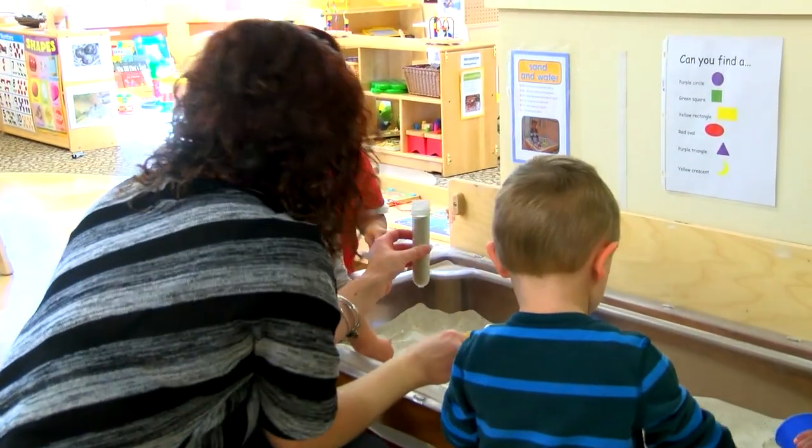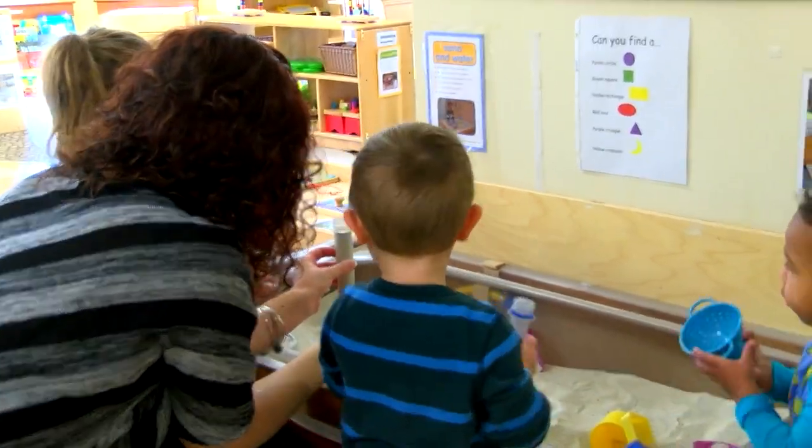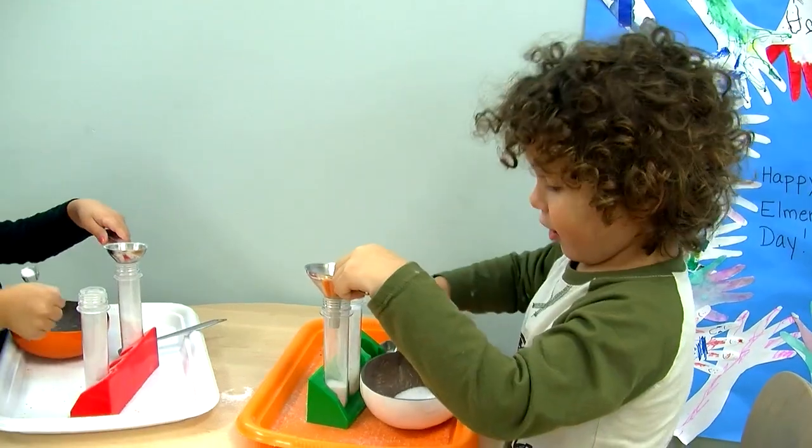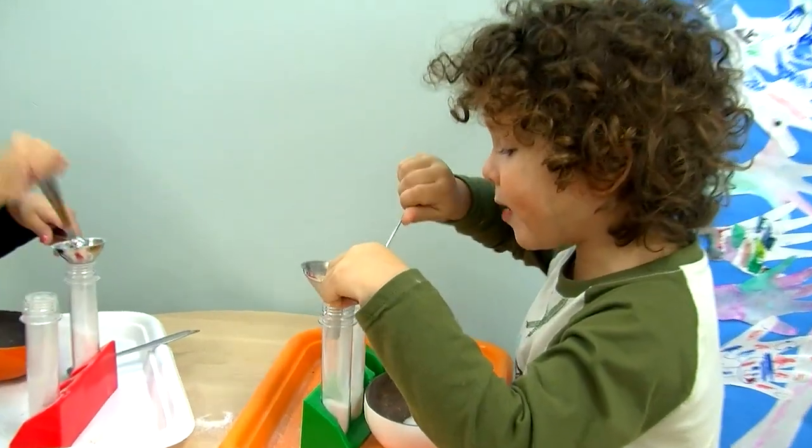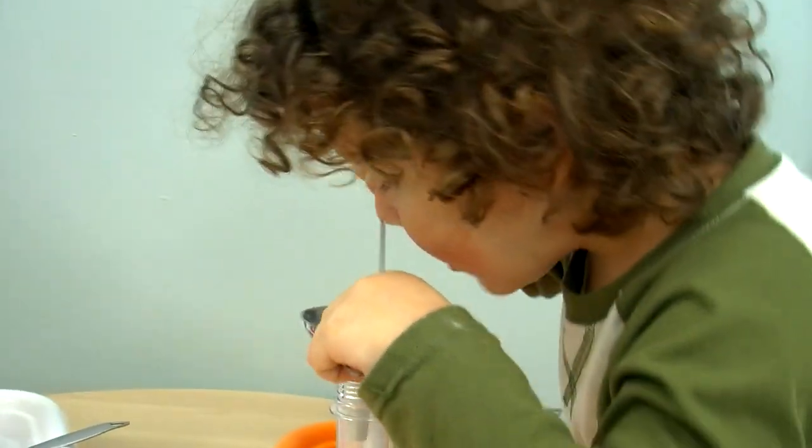2. Look, it took 2 scoops to fill it up. Those experiences invite children to look at capacity and to start to think about it. Jackie, mine is getting bigger. This one's getting bigger.